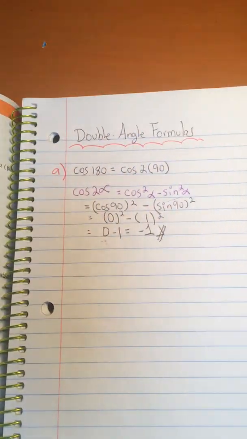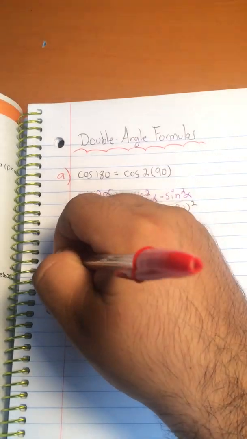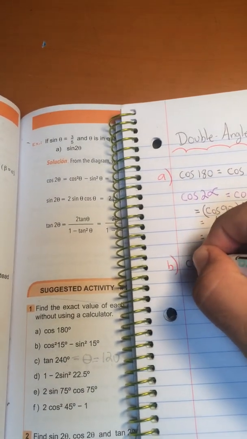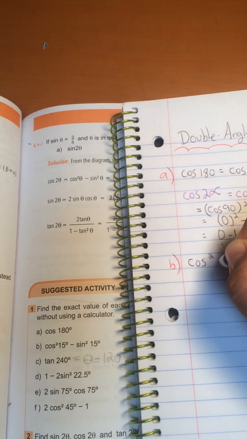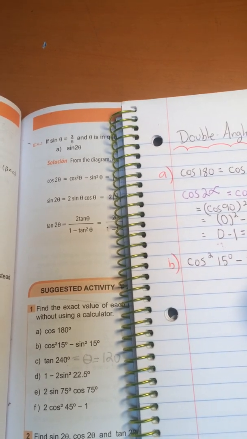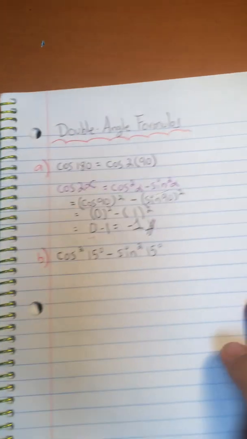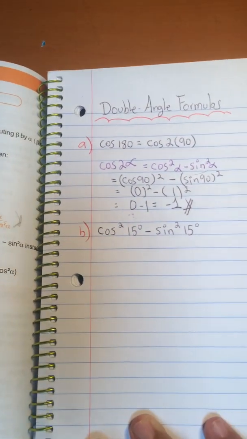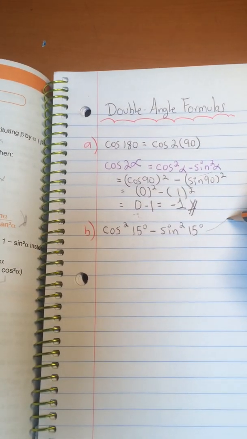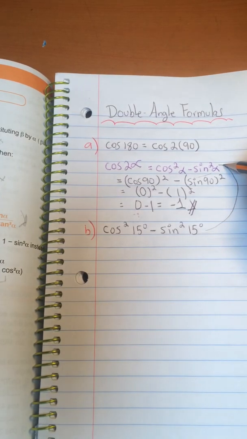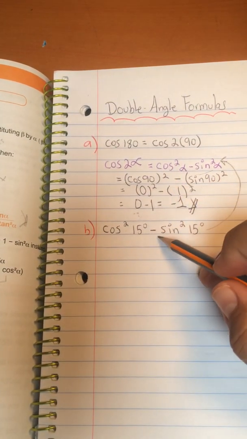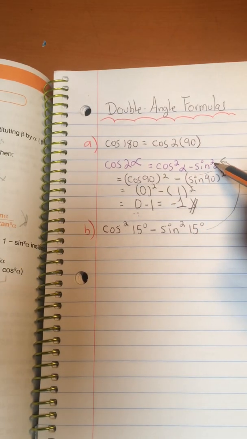Let's do the next one, letter B. Letter B is telling us cosine square of 15 minus sine square of 15. Here, if you notice, we have the inverse. This one is very similar to this one: cosine square of an angle minus sine square of an angle.